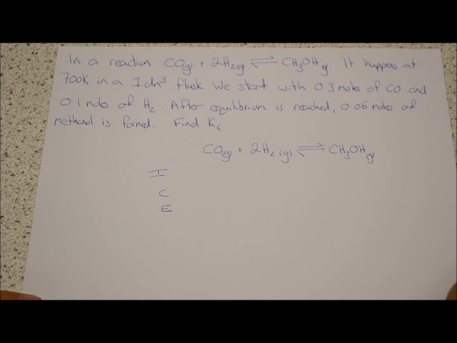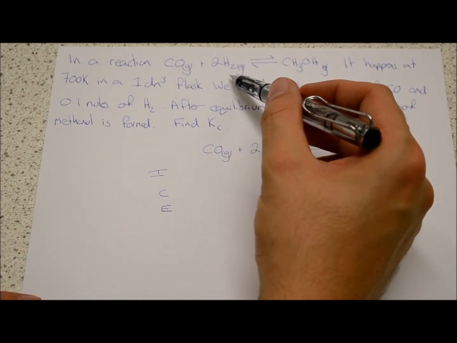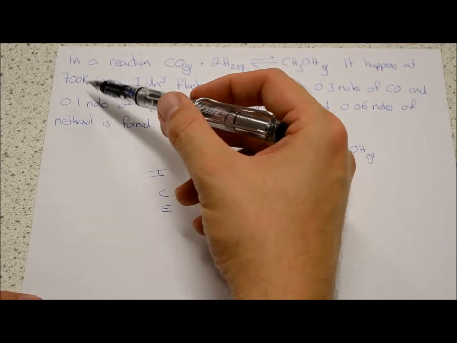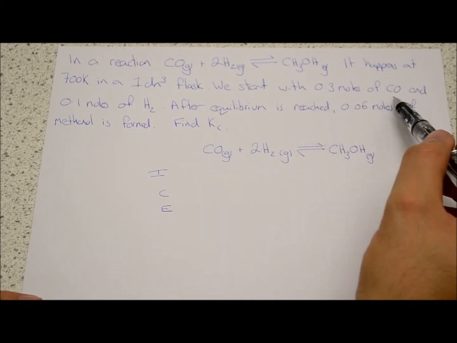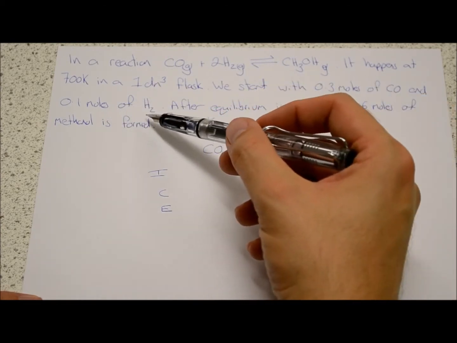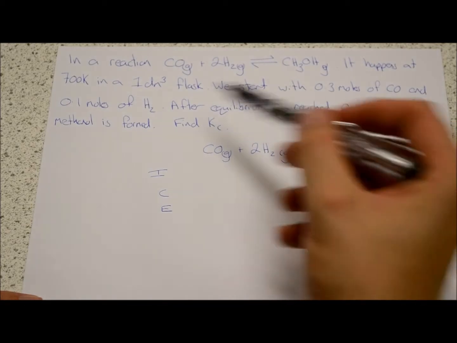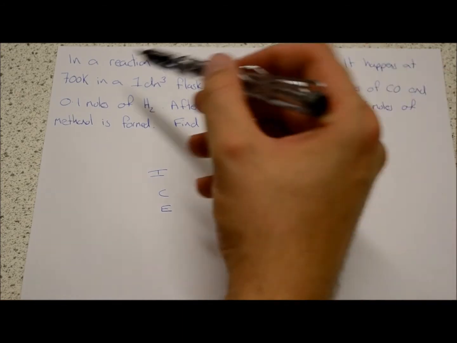Right, last equilibrium question for a while. In a reaction, carbon monoxide gas reacts with hydrogen gas to make methanol. It happens at 700 Kelvin in a 1 decimeter cube flask. We start with 0.3 moles of carbon monoxide and 0.1 moles of hydrogen. When we reach equilibrium, there is 0.06 moles of methanol. Find Kc. So a couple of important things.